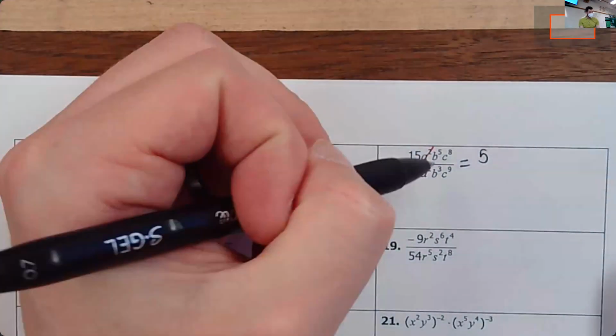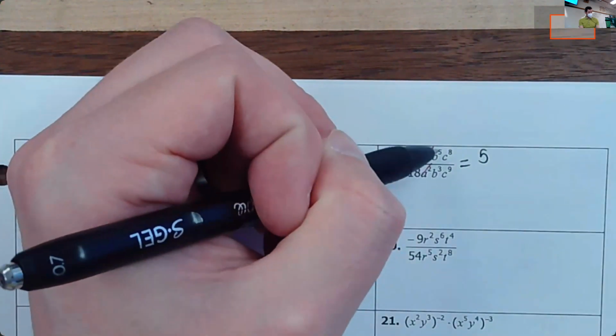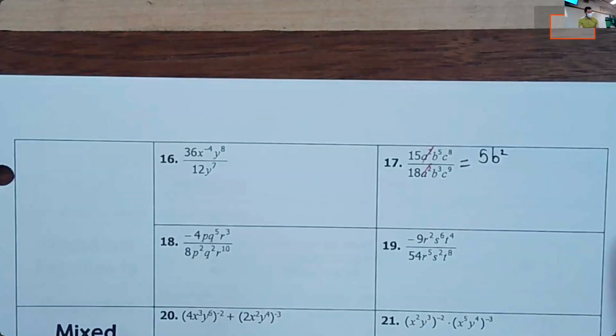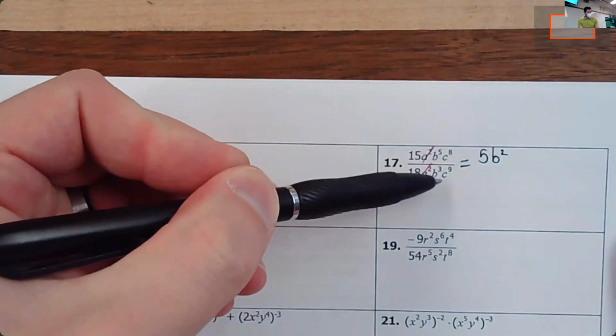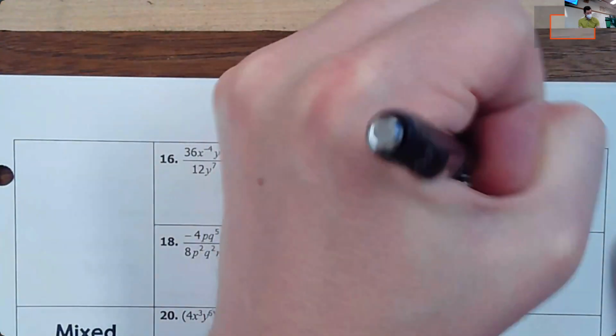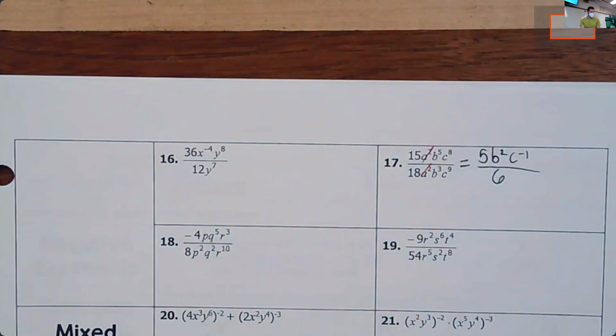And then b to the 5th divided by b to the 3rd power, 5 minus 3 is 2, so that would be b squared. And then c to the 8th divided by c to the 9th, 8 minus 9 is negative 1, so it'll be c to the negative 1 all over 6. So 5b squared c to the negative 1 over 6.